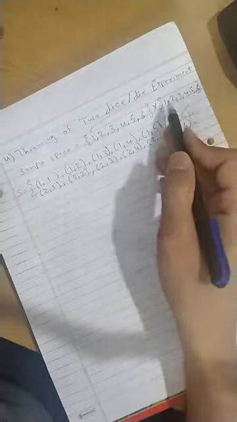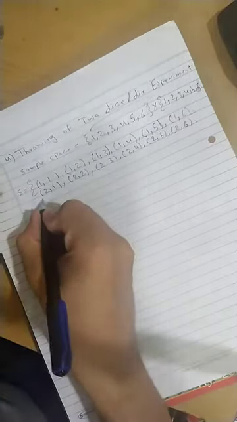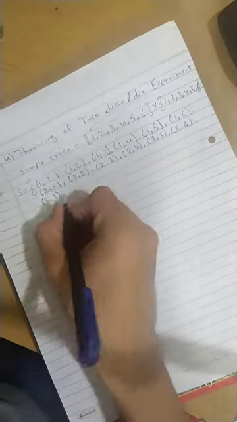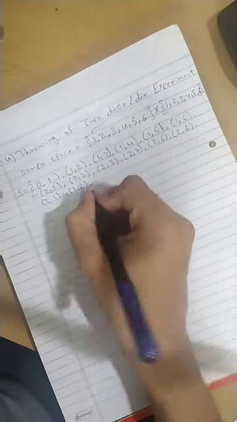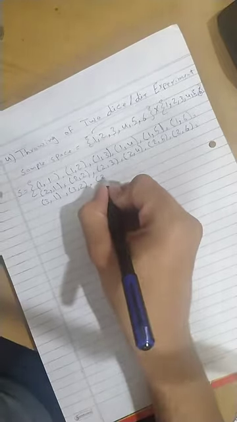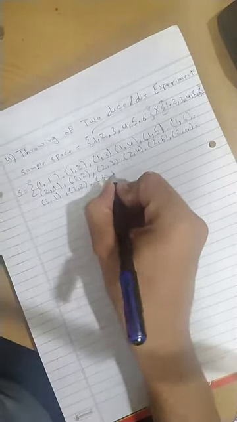We go to the third one with the total of the other dice, like this. 3 with 1, 3 with 2. Maybe the outcomes or the result will come like this, 3 and 3.